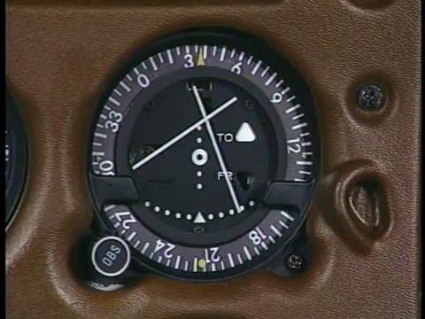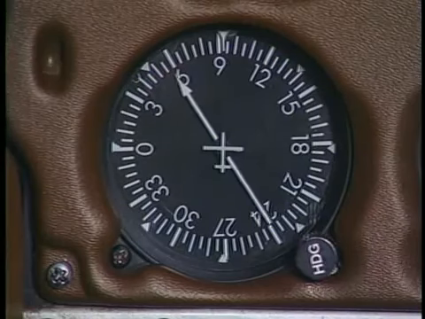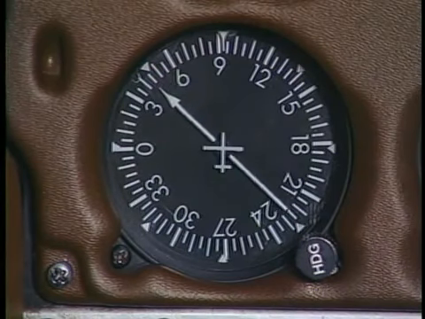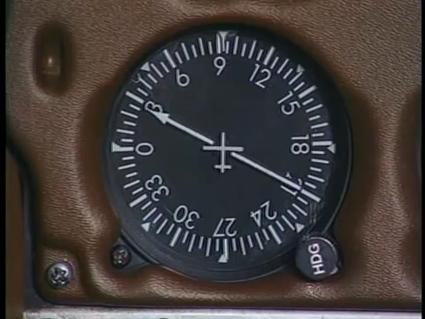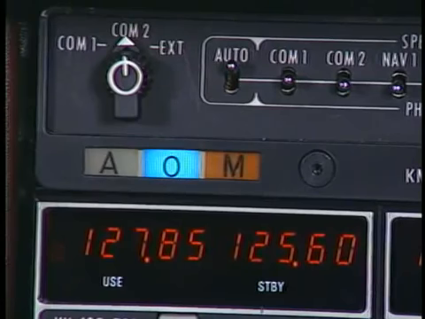For instance, the localizer needle begins to center, and the ADF bearing indicator starts to move away from the nose. As you pass over the station, the marker beacon light flashes, and you hear the identifier.